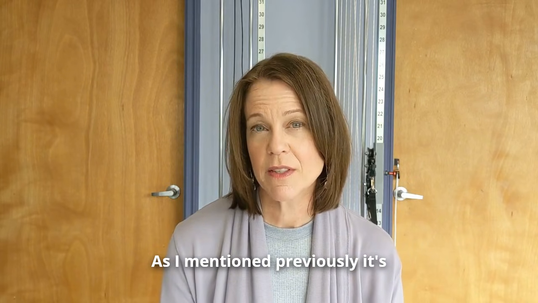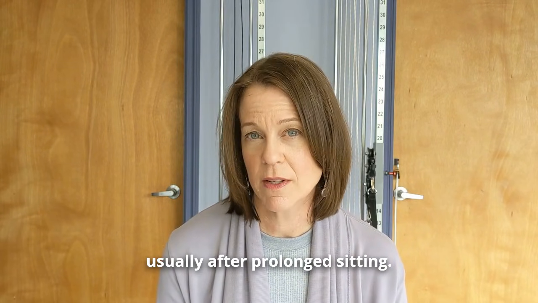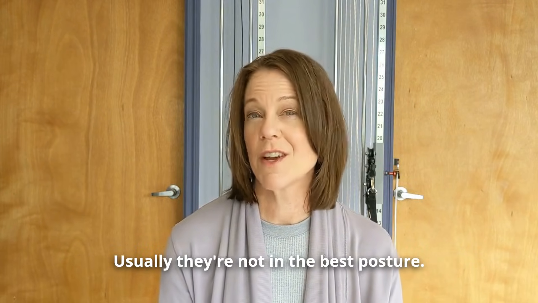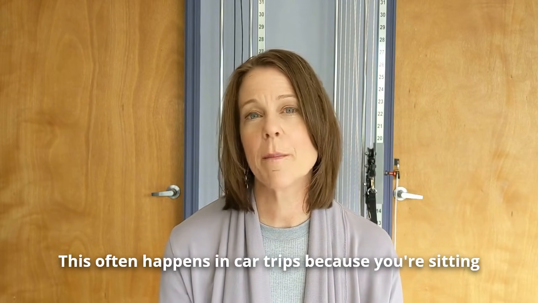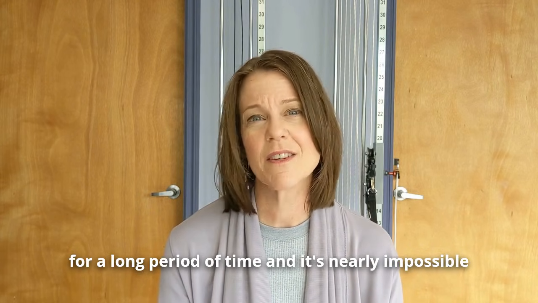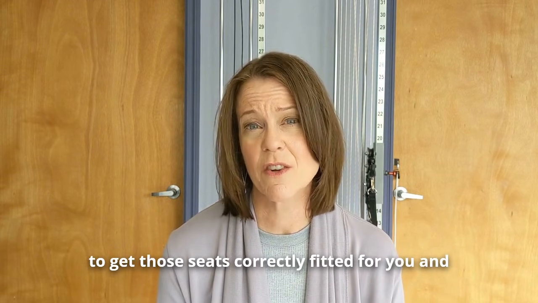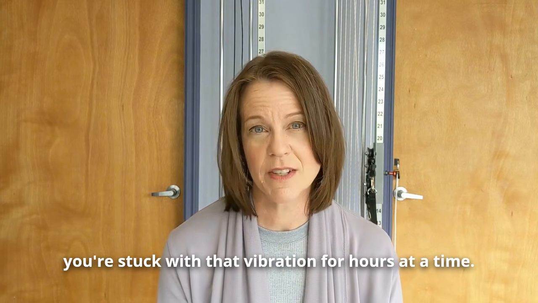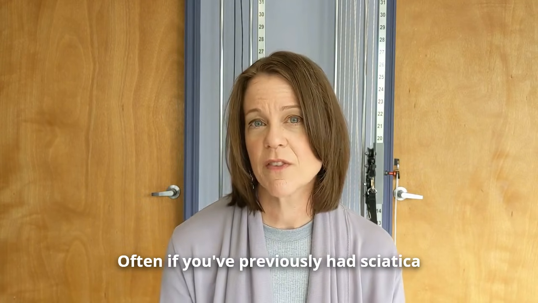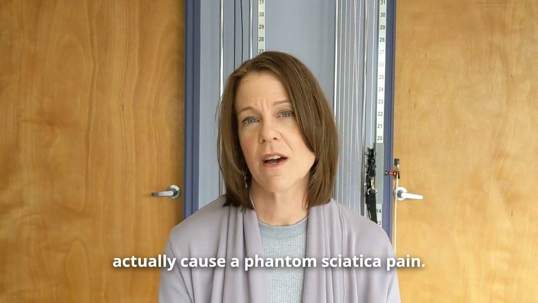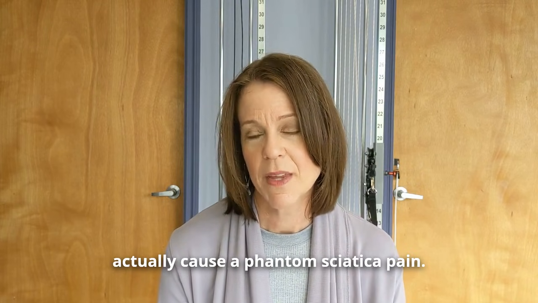As I mentioned previously, it's usually after prolonged sitting. So people will sit for a prolonged period of time. Usually they're not in the best posture. This often happens in car trips because you're sitting for a long period of time and it's nearly impossible to get those seats correctly fitted for you. And you're stuck with that vibration for hours at a time. Often, if you've previously had sciatica, this will aggravate your symptoms and actually cause a phantom sciatica pain.